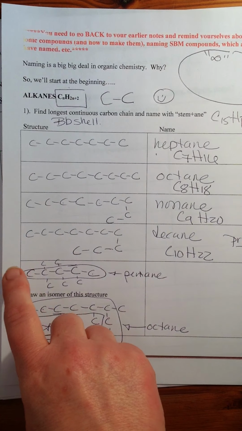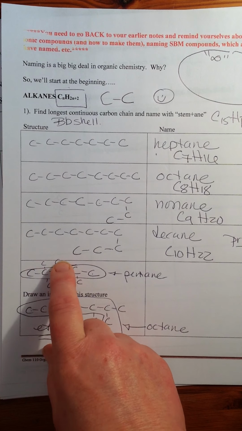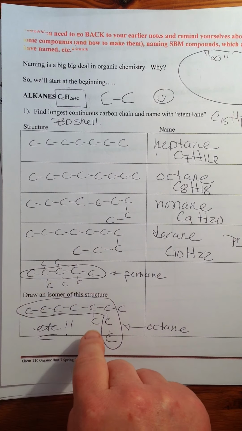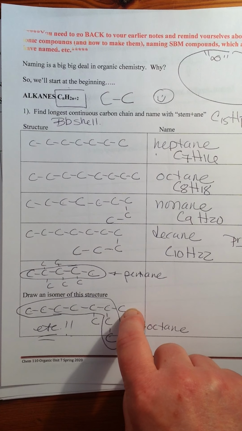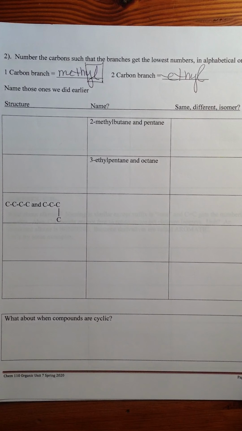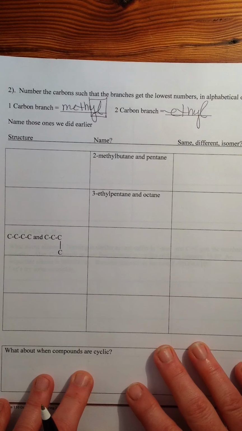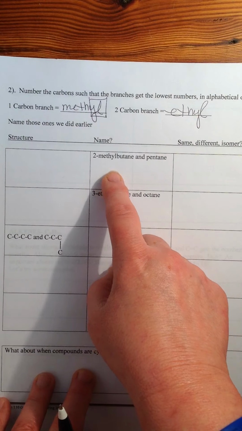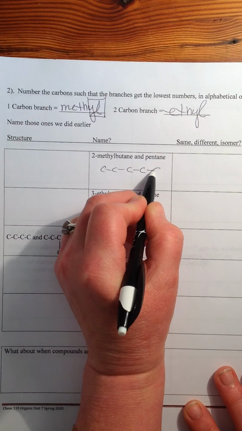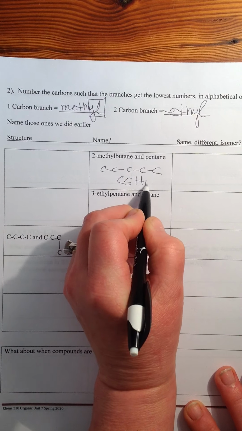Okay, down here, this is a methyl branch, methyl, methyl, methyl, methyl. You have 5 of them. On this one, that's a methyl, that's a methyl. You've got 2 of them. Okay, so let's try a couple of these. Pentane and 2-methylbutane. Okay, so pentane will be 5, C5H12.